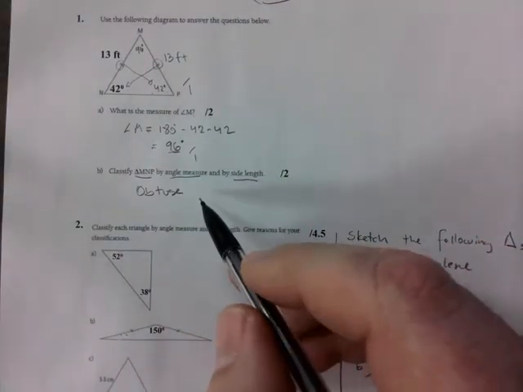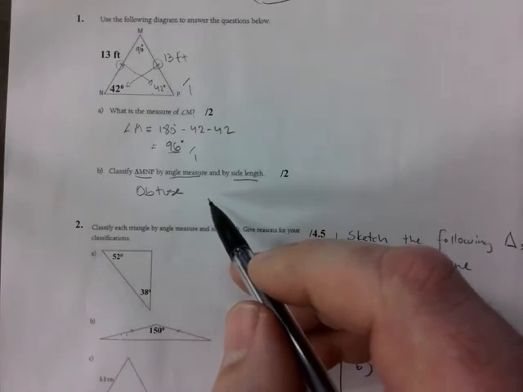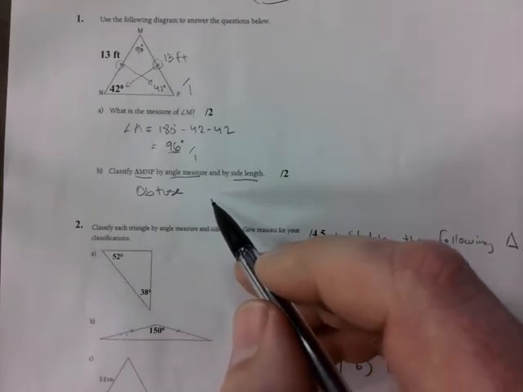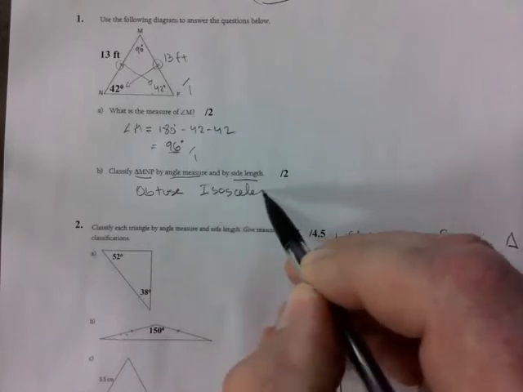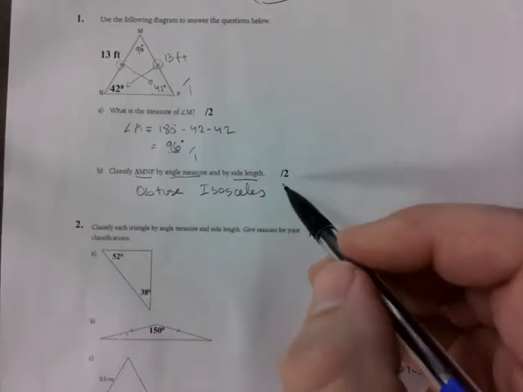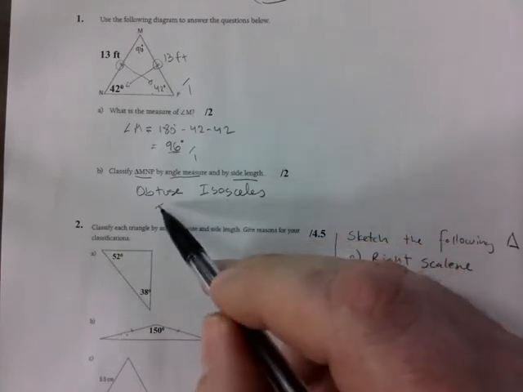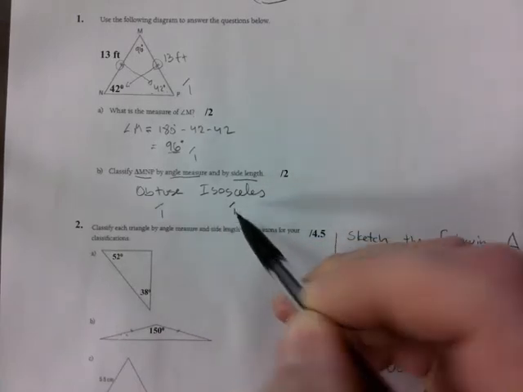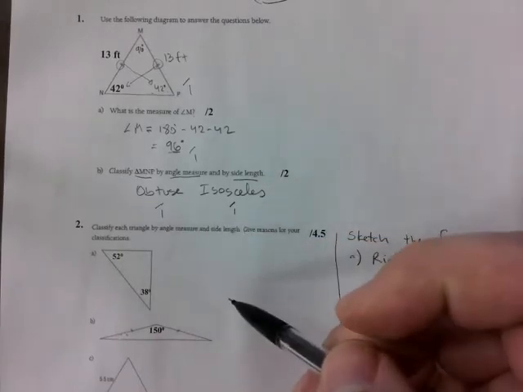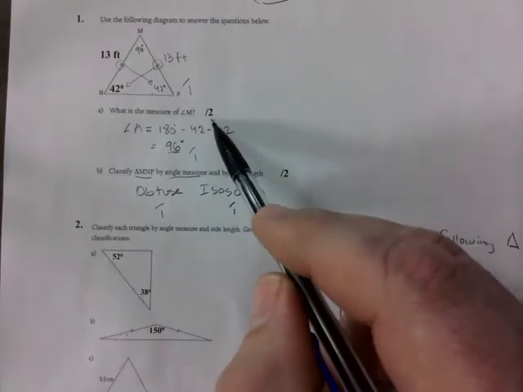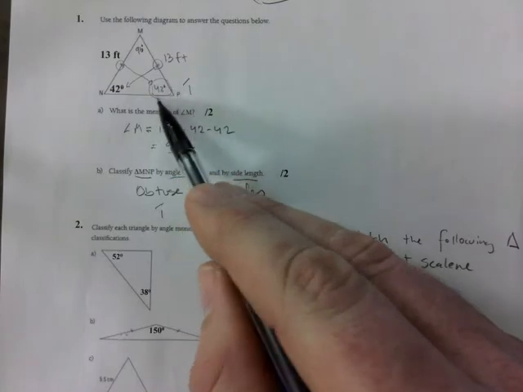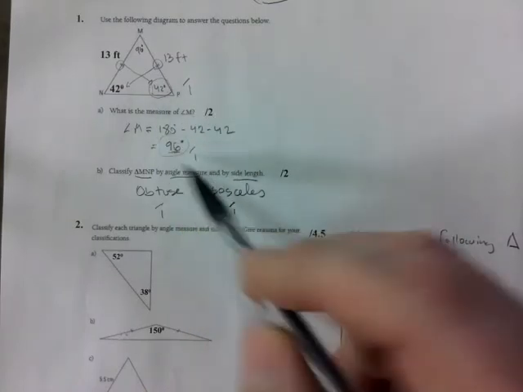And because two sides are the same, or two angles are the same, whichever one you want to pick, this is an isosceles. So obtuse isosceles, you get 1 mark for the obtuse, 1 mark for the isosceles. Part A is 2, you get 1 mark for this here, and 1 mark for getting the 96.